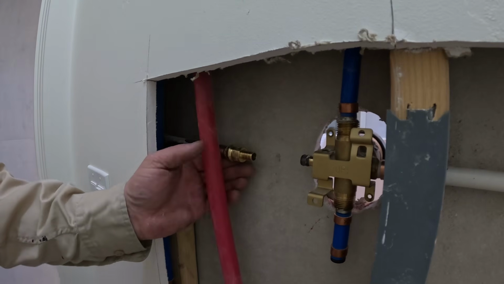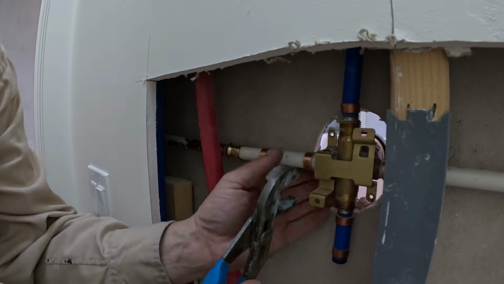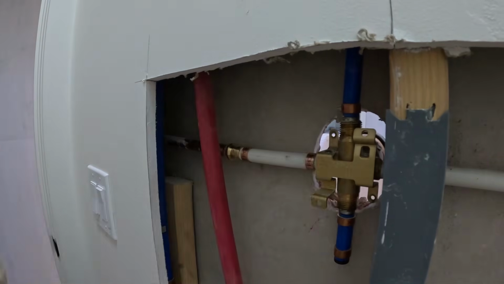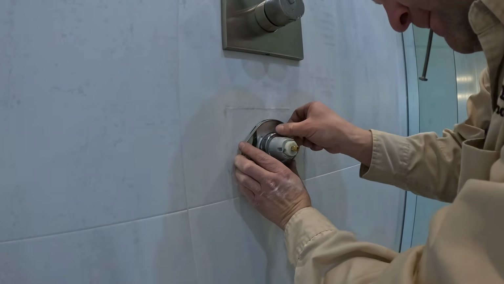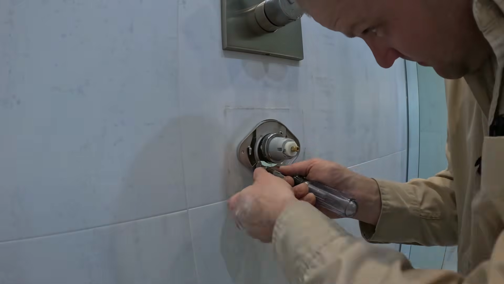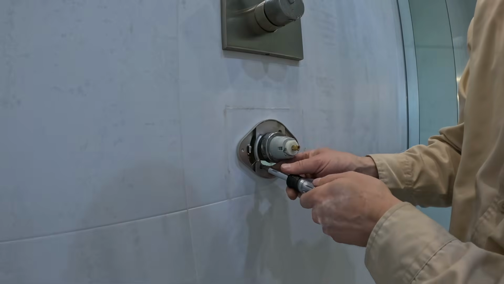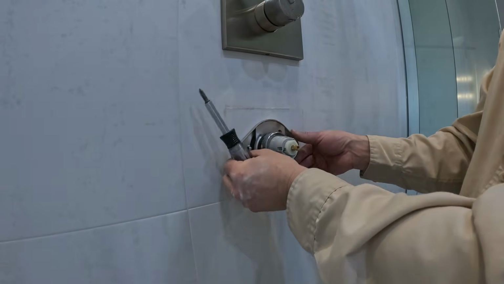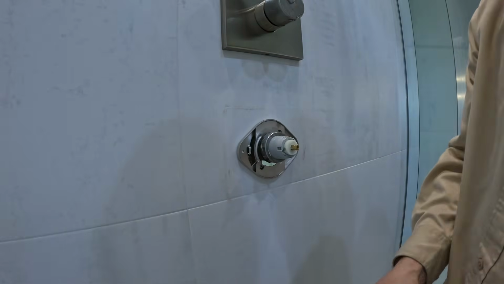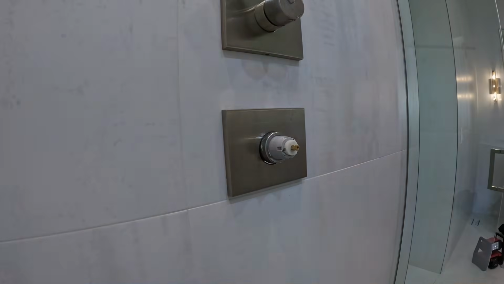This is where we've got to get more precise. Don't get too tight, just nice and tight. Just like that.